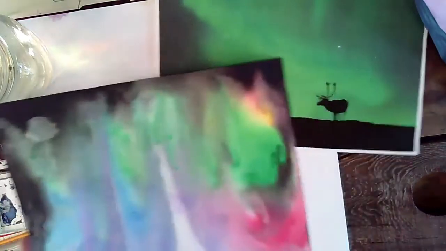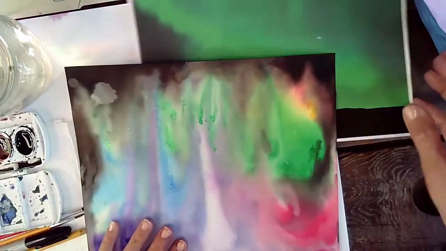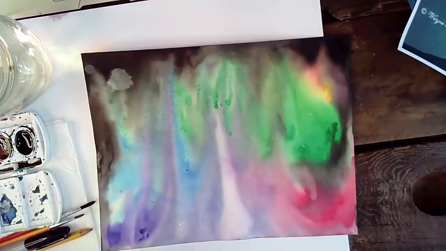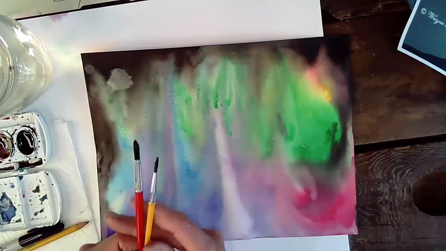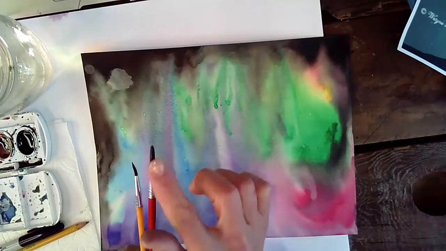So what you're going to need now, before we begin, you are going to need a smaller paintbrush now. It doesn't have to be super skinny or tiny, but just something that's a little bit more narrow.